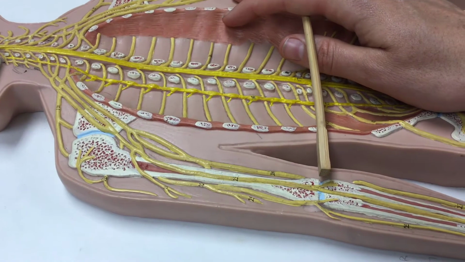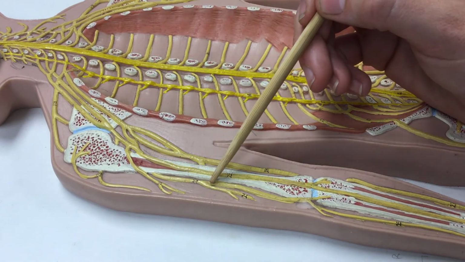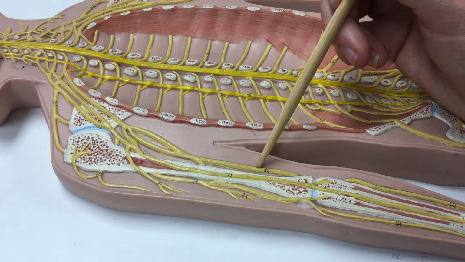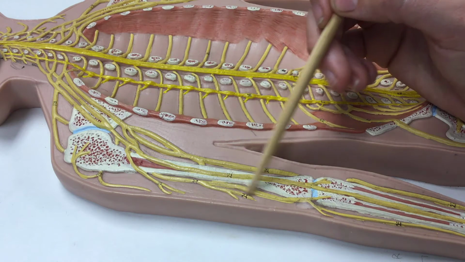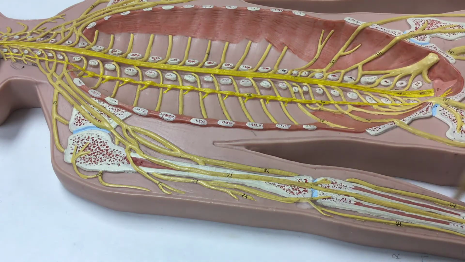There are three main nerves that you need to be able to identify from the brachial plexus, and they are the radial nerve, the median nerve, and the ulnar nerve. This hand is in anatomical position, so the lateral side is going to be the thumb side, and the medial side is going to be the pinky side.